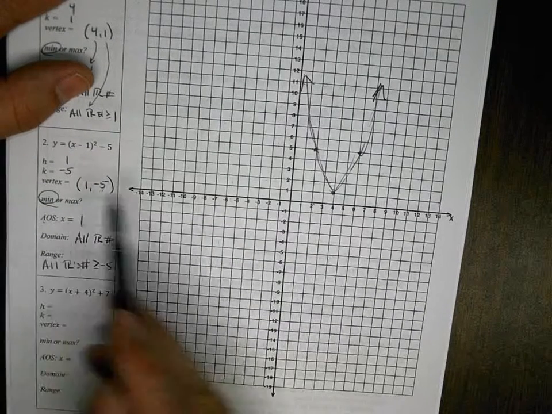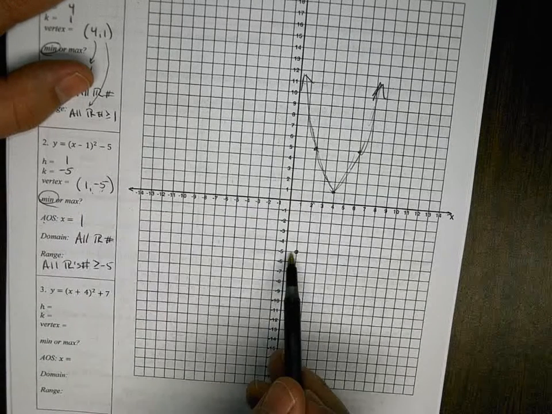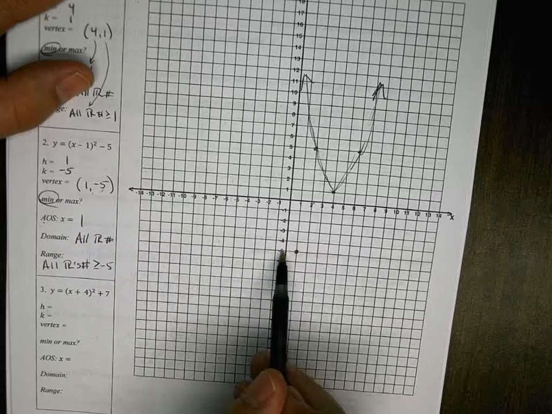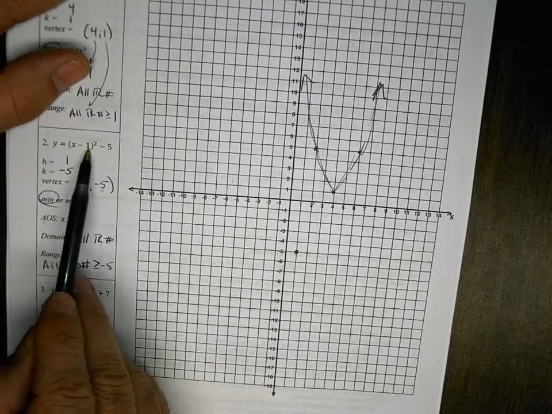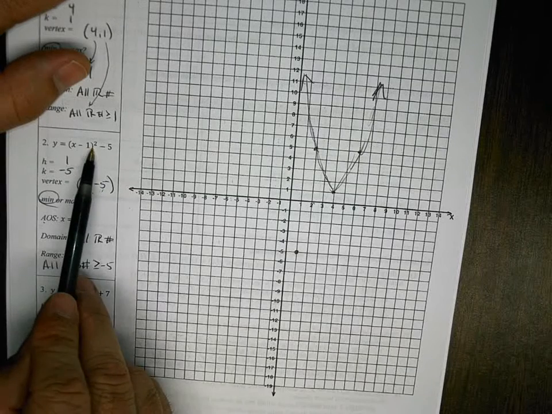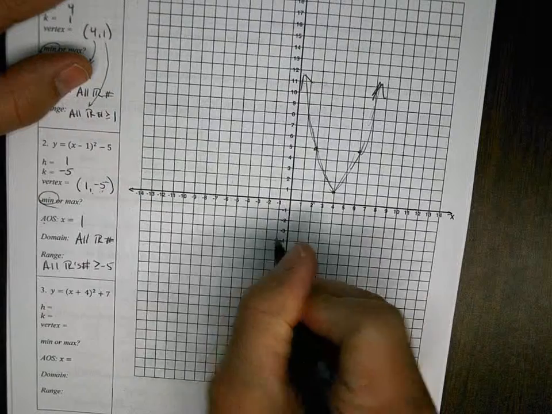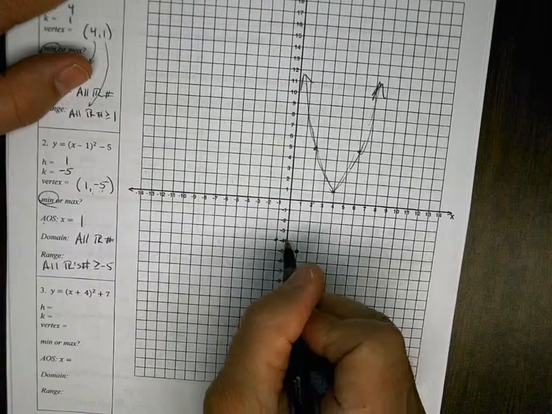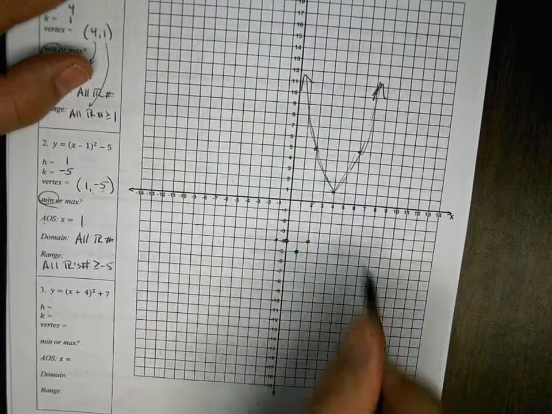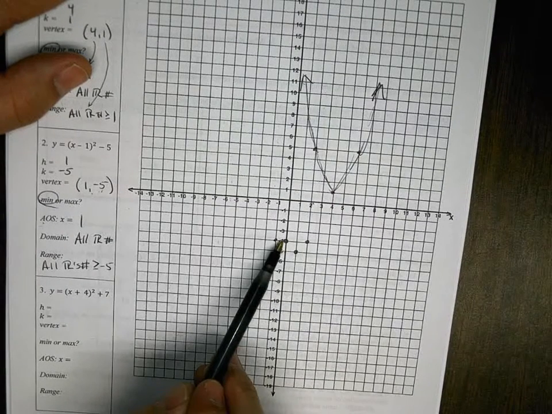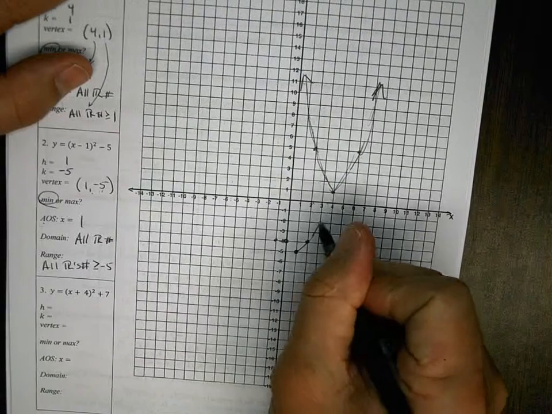All right, so let's graph this guy real quick. We'll just graph the vertex, which is 1, -5. Let's go with 0 and 2. So we plug in 0. 0 minus 1 is -1. -1 squared is 1. And 1 plus -5 is -4, right? And we don't even need to plug in 2. We just know that one's got to be right there. Are you guys following how, if I know this one is here, that one's got to be there? Because it's symmetric, right?